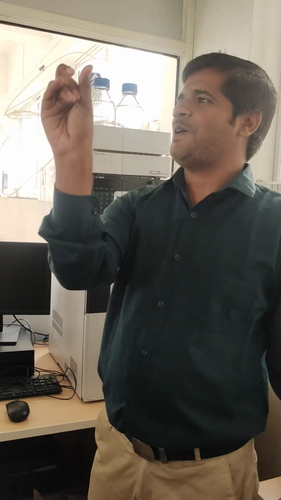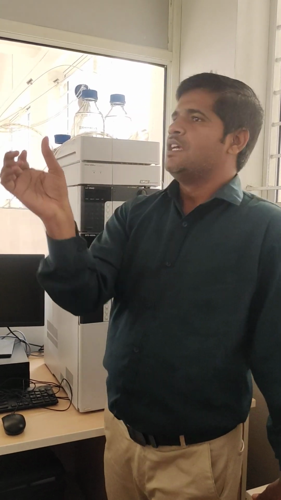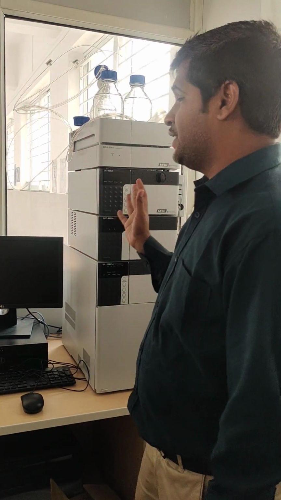So we can separate ibuprofen and paracetamol, and we check the concentration of each on the basis of area. Means we determine the concentration of paracetamol as well as ibuprofen in the mixture. Already we have separated them with the help of this method. The retention time of ibuprofen is different, and the retention time of paracetamol is also different. That is the main concept.